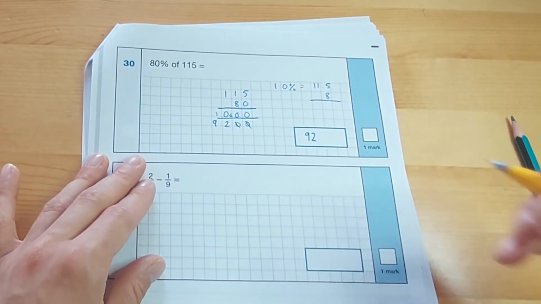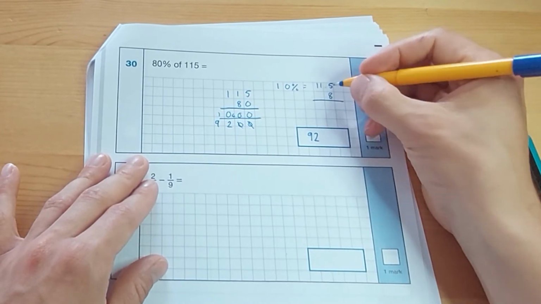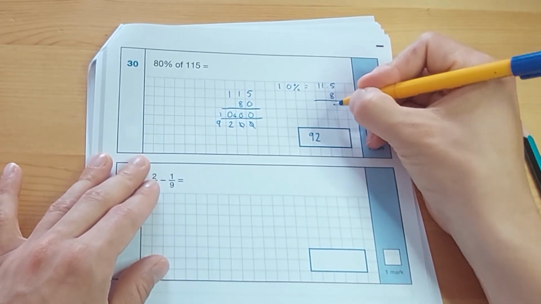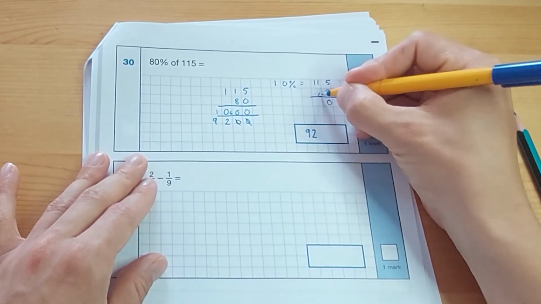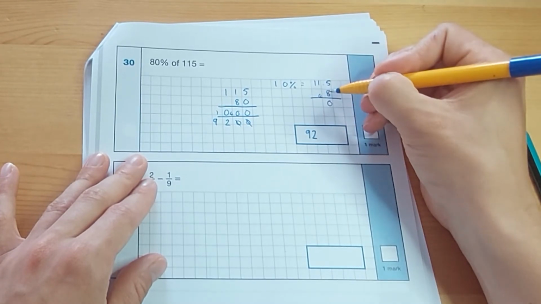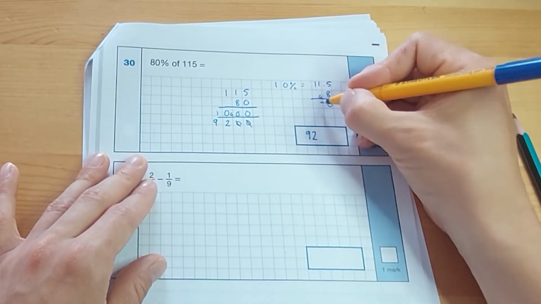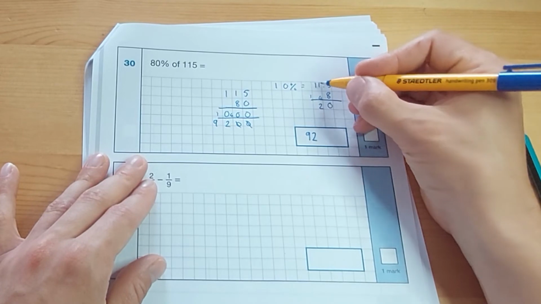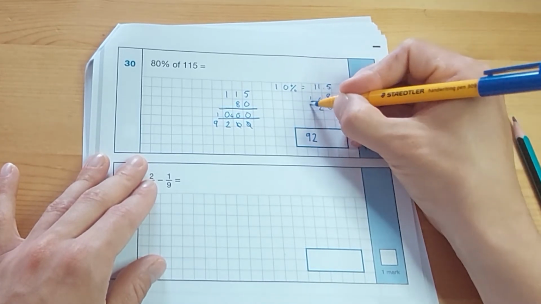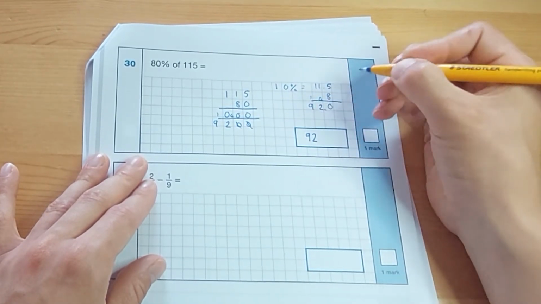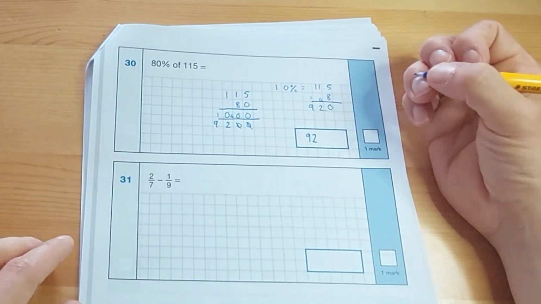Okay, now, if we did it that way, would it have been the same? 5 times 8 is 40, so 0 down, carry the 4. 1 times 8 is 8 and 4 is 12, so 2 down, carry the 1. And 1 times 8 is 8 and 1 is 9. Okay, put your decimal point in. You can see it gives us the same answer.